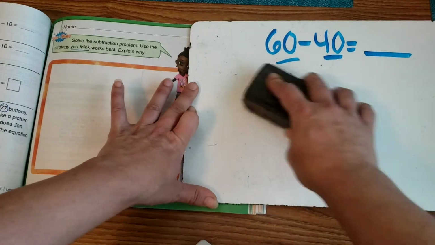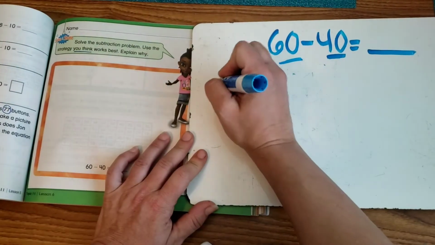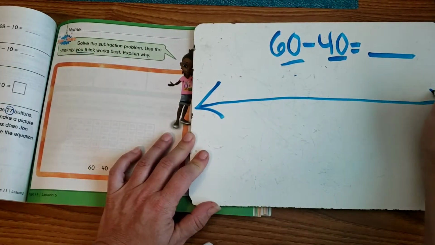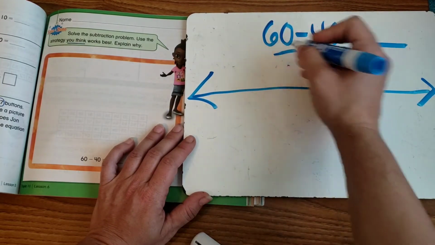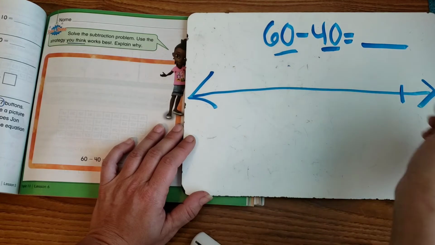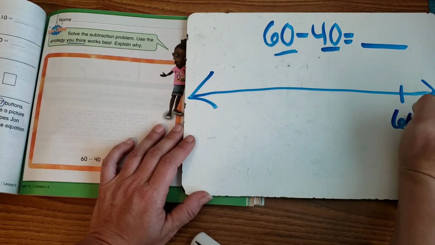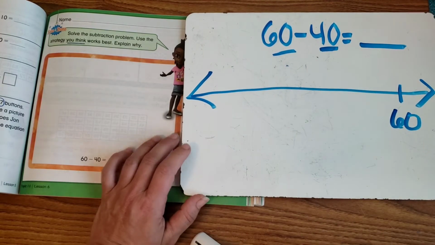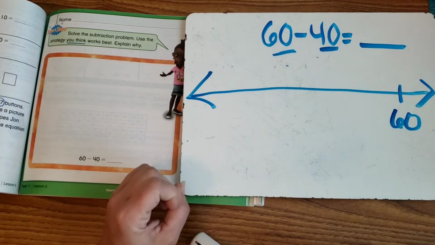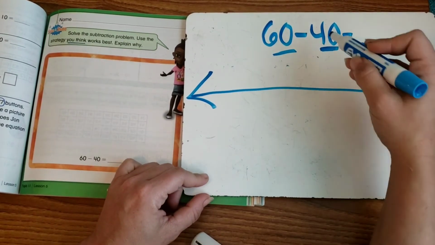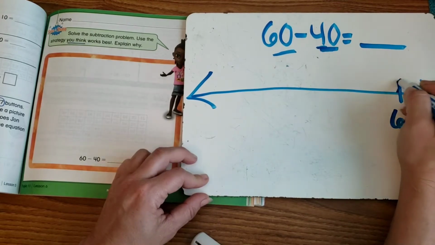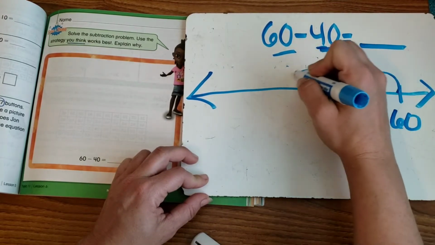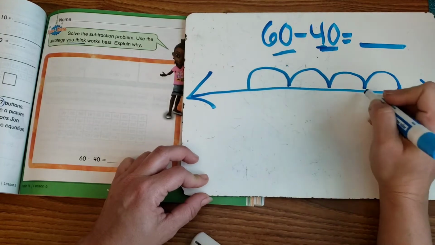I could show it on an open number line. Remember, with our subtraction open number line, since we know we're going backwards, we always want to put our first number down towards the end to give us enough room to move backwards. So I'll put my 60 down there, and I want to hop back 40. Well, I know that there are 4 tens in the number 40, so I'm going to do 4 hops. 1, 2, 3, 4.